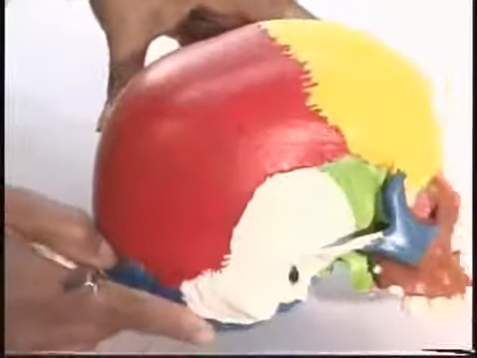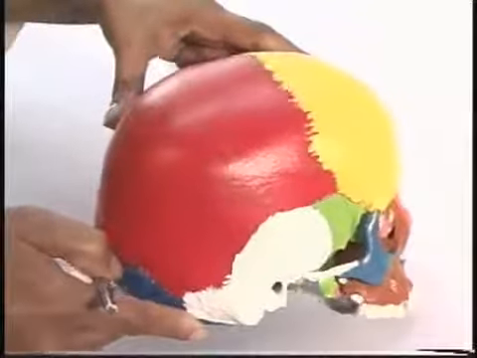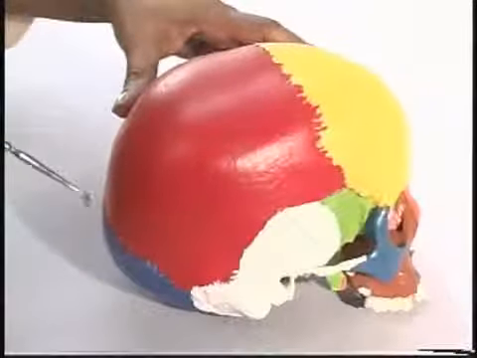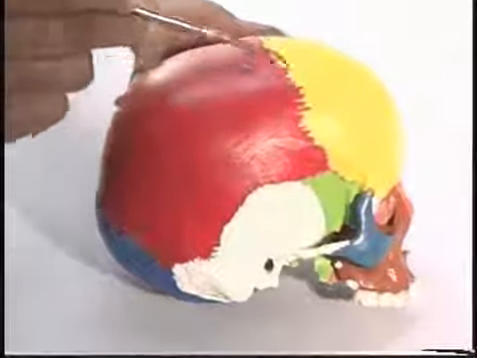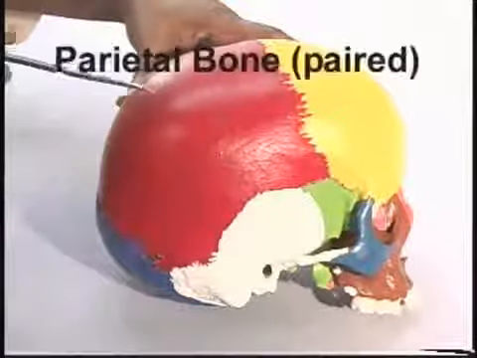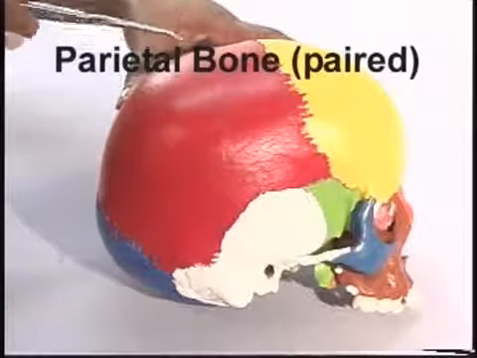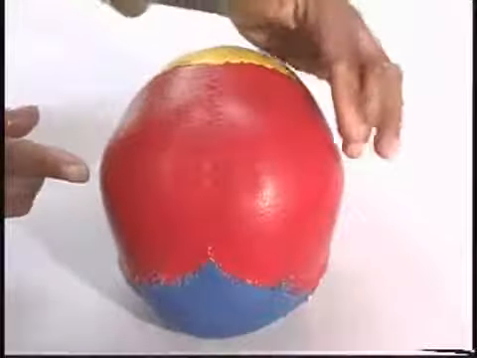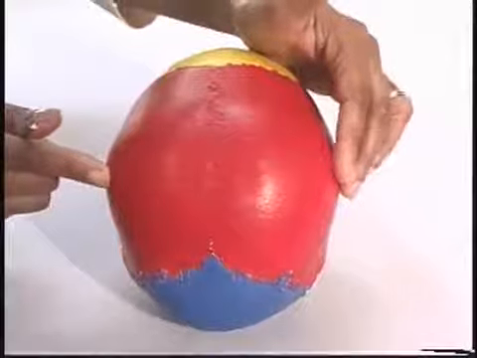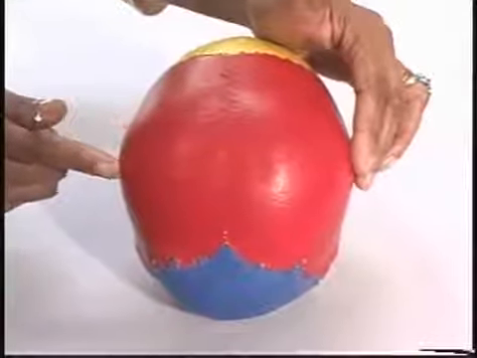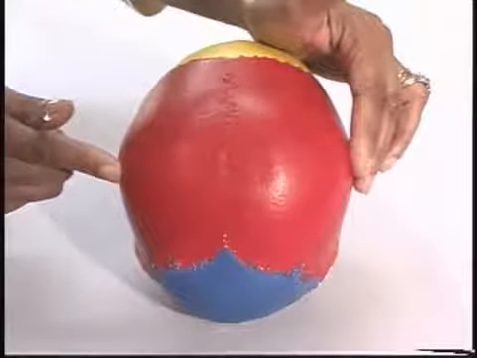Now I'm going to concentrate on this vault of the skull, which is formed by this red colored bone, and these are again paired bones. This is known as the parietal bone. The parietal bone shows two eminences on each side, called parietal eminences, which can be felt on the top and sides of the skull.